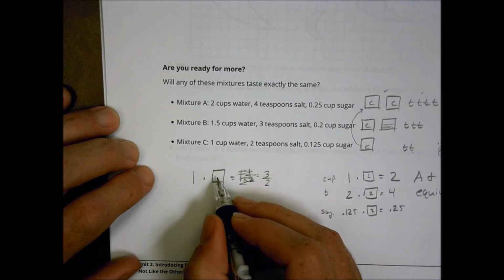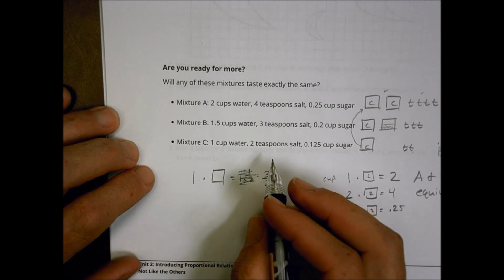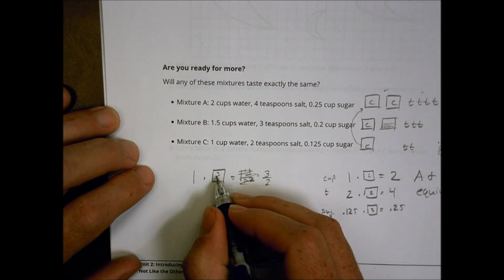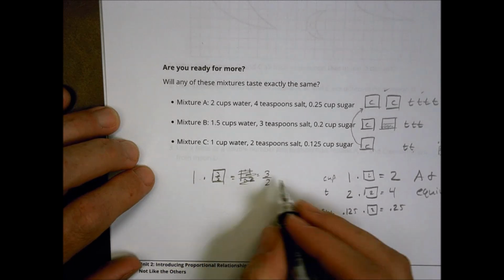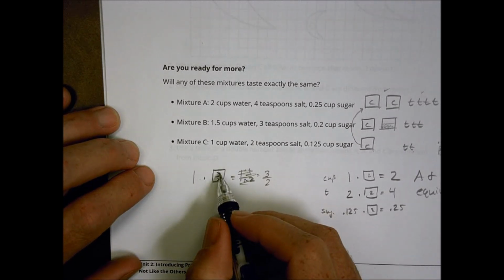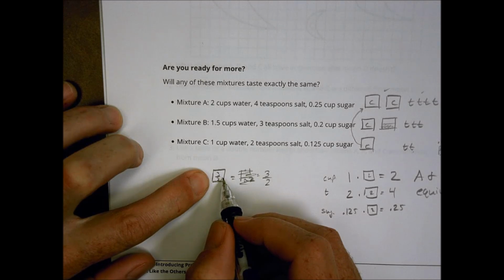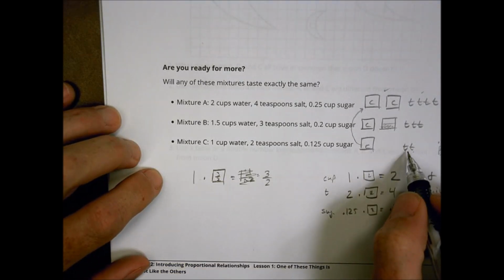We've done that before. We know if we multiply, well, in this case here, I'm going to multiply by 3 over 2. So 1 times 3 over 2 gives me 3 over 2. So my common thing I'm multiplying by is going to be 3 over 2. So let's take a look then at the teaspoons.